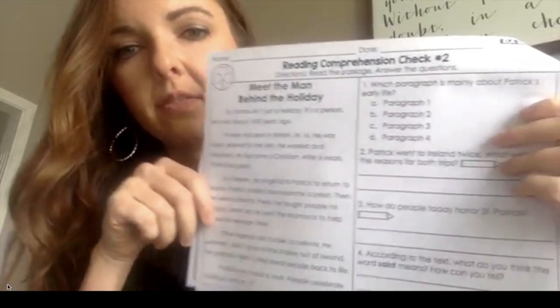The last page you're going to have, and you're going to have one of these every single day, is a reading comprehension check. You are going to have a short passage to read, and then some questions that you're going to have to answer. We talked a lot about text evidence in our class. So once you find your answer, I want you to underline where you found it in the text. And try your best, when you are writing out these answers, to restate the question and write it in a complete sentence.